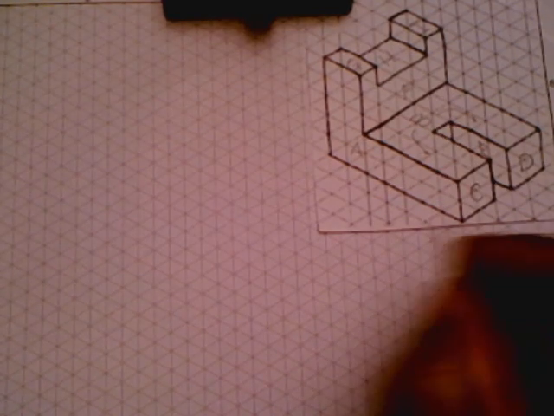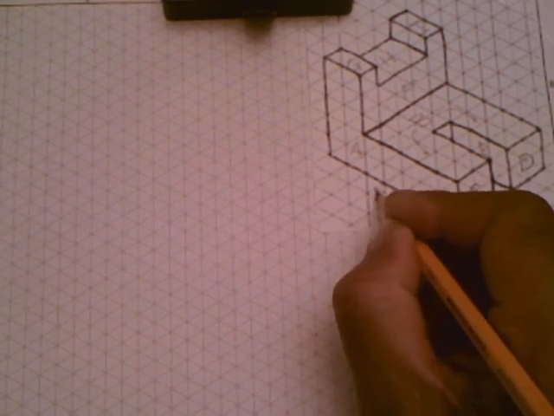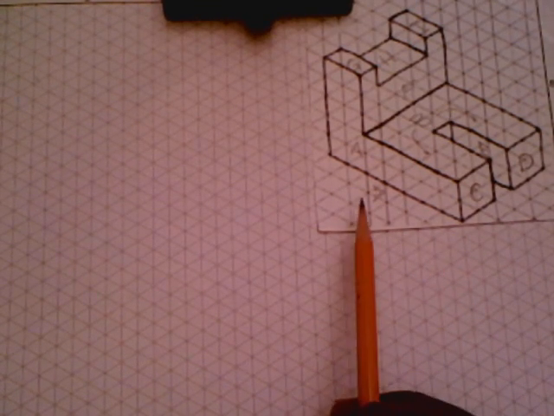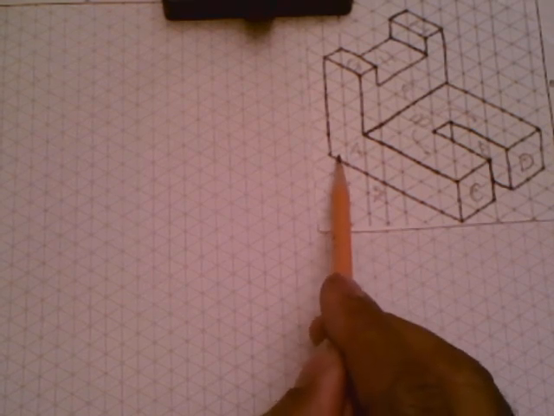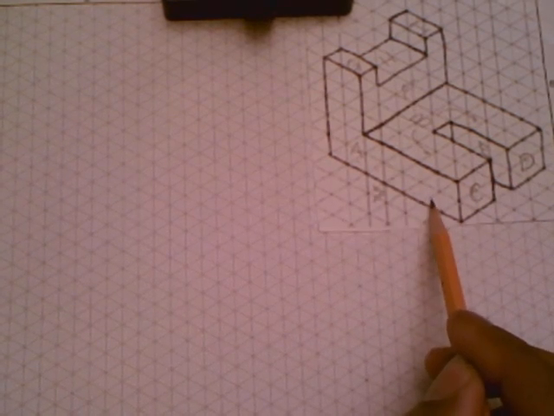Now that I have all the surfaces identified, I want to figure out some lengths, widths, and heights. So for surface A, the total length of the object is 7. How I got that was I counted the number of boxes that make up the length: 1, 2, 3, 4, 5, 6, 7.